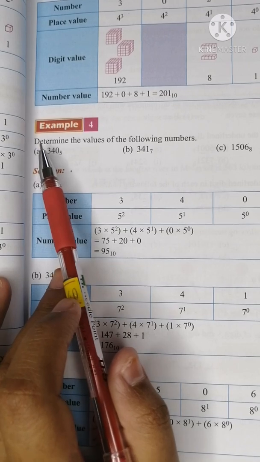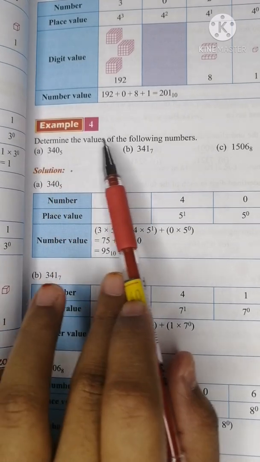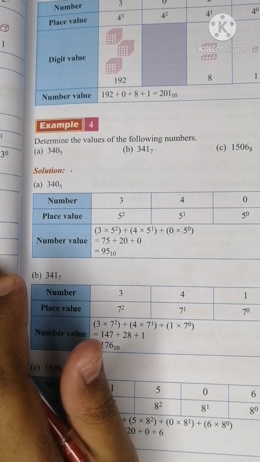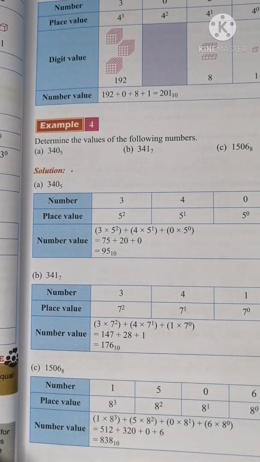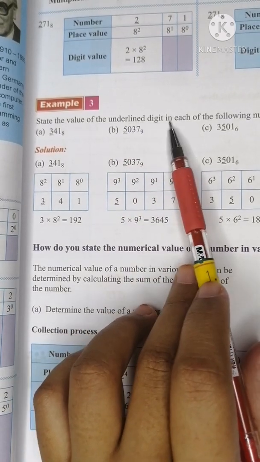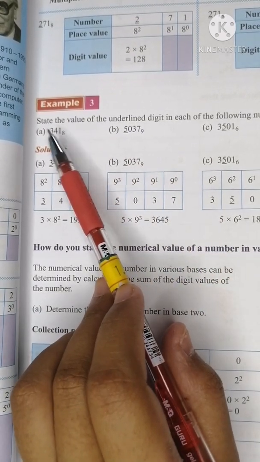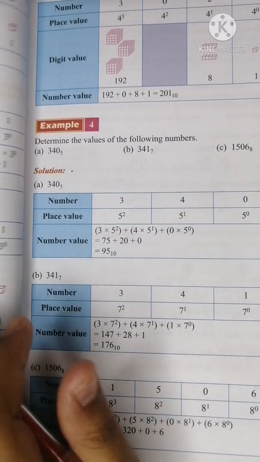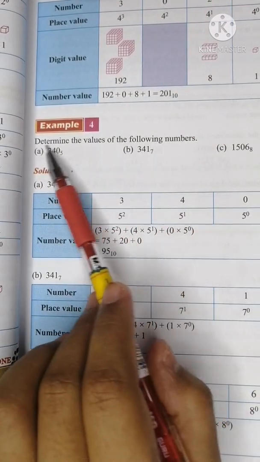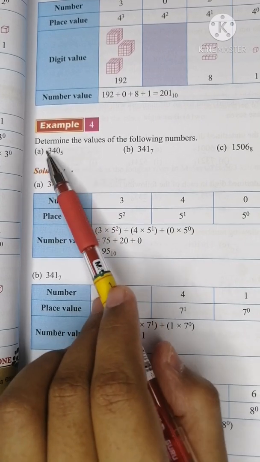Example 4, the question asks you to determine the values of the following numbers. Just now you already learned how to state the value of the underlying digit, the value of the underlying digit only. But this one, the question asks you to determine the value for the following number, which is the whole number here.